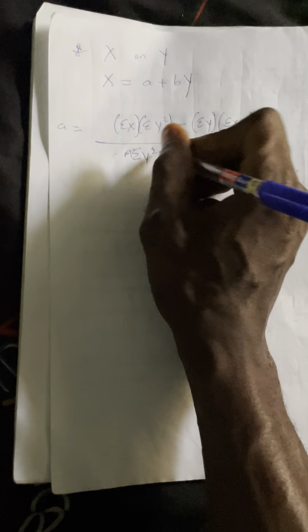Now let us solve for the regression of x on y. Now for x on y, this is the second aspect. X on y, we have x to be a plus by. Now we have to find our a. For x on y, we now have the formula to be summation x summation y square minus summation y summation xy, then all over n summation y square minus summation y all square. That's the formula.